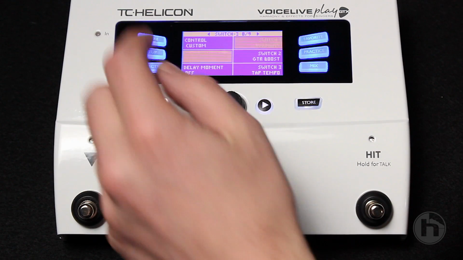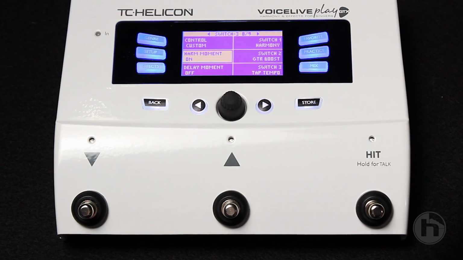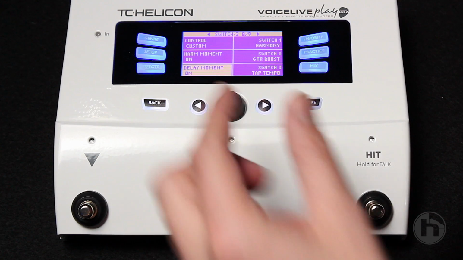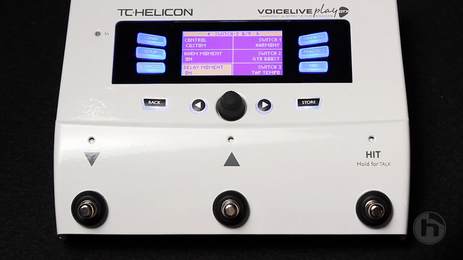If I press momentary to on here, now harmony comes on and off only while I'm holding the button. So holding, you can hear it come on and off. So you can actually fire it in for a single word or a single phrase. Same goes for delay. If I have a delay attached to a button and I press it down for just a split second, it will only capture that momentary version of that action.